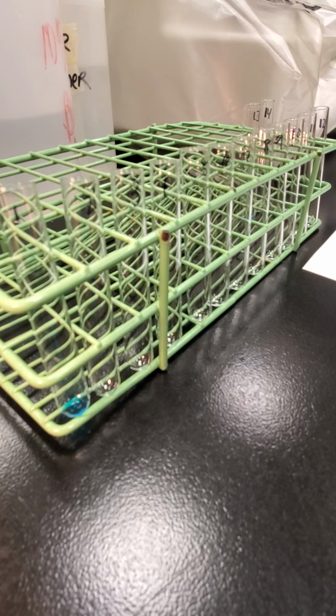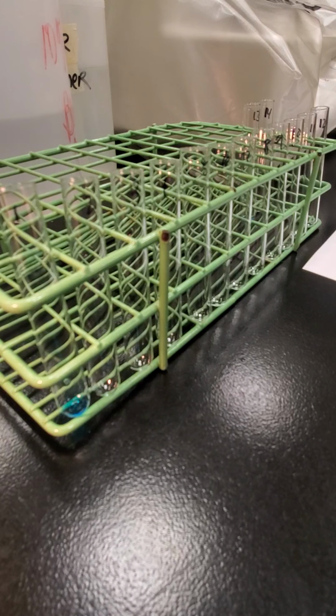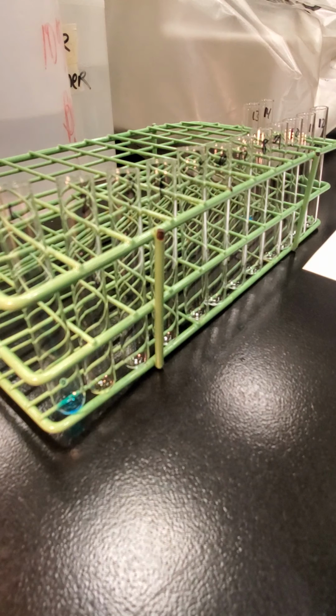Okay, so then I'm going to add anti-B to tube 2. And to tube 3, A comma B. So this has both anti-A and anti-B in it. And then to tube 4, I'm going to add 1 drop of saline. That's going to be our ABO control.